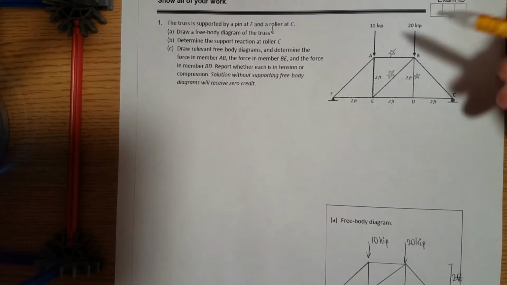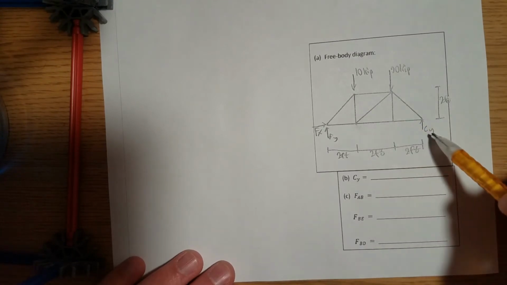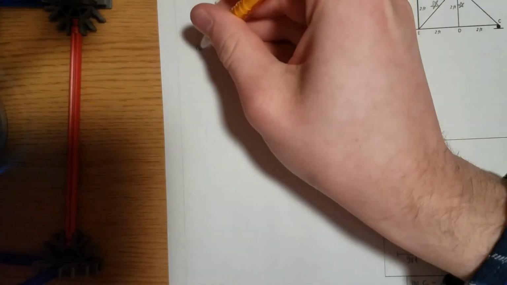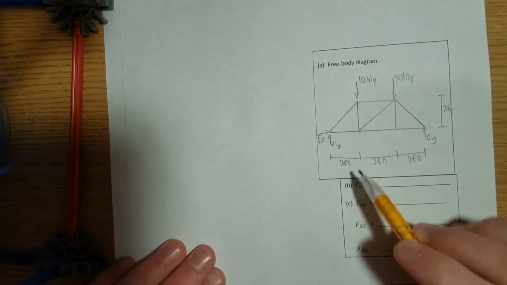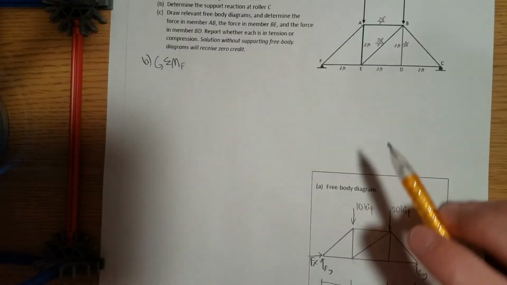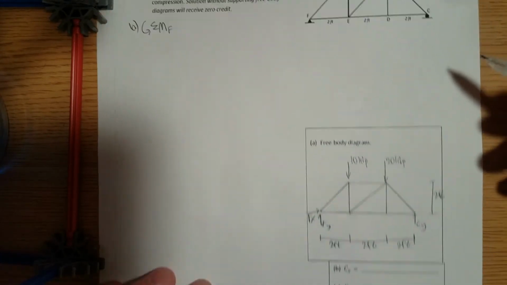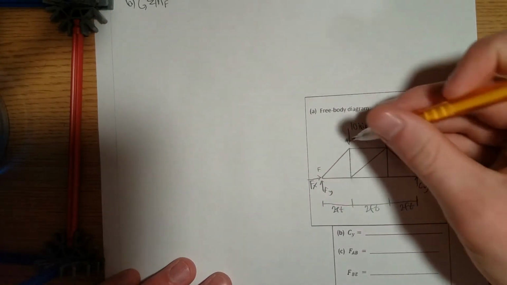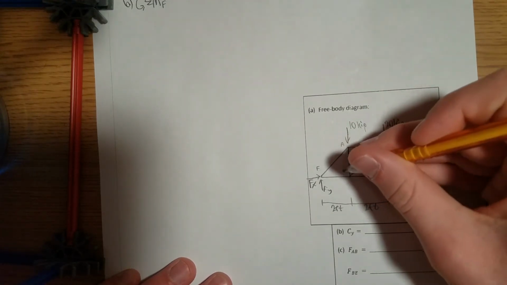So in this case, it doesn't quite apply because it's a free body diagram. Hopefully you guys know how to draw those by now. We've got a free body diagram here, and we can use that to solve for CY. We'll sum the moments about F right here. Another thing in our free body diagram, it wouldn't be a bad idea to label all of these little joints here. We can label those while we're at it. So we've got F, A, B, C, D, and E.